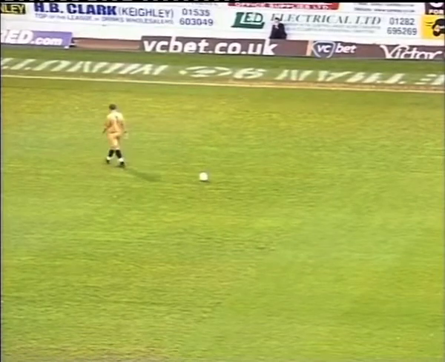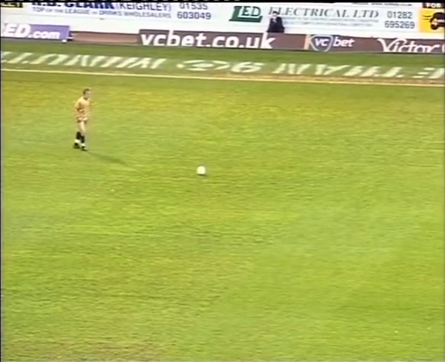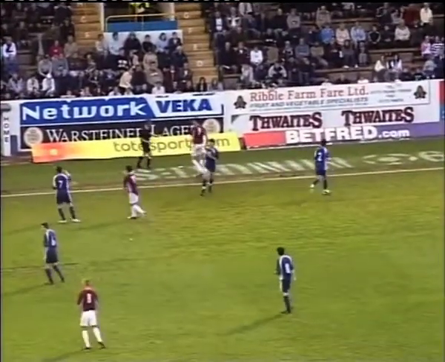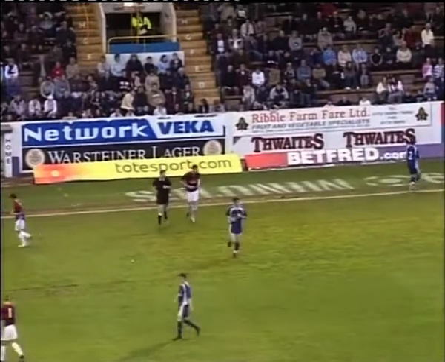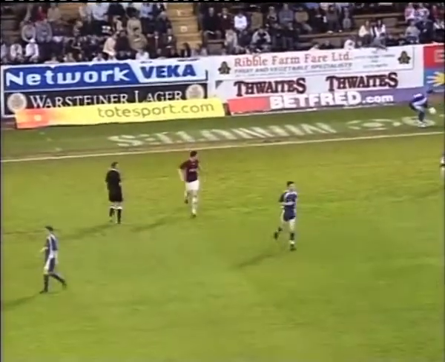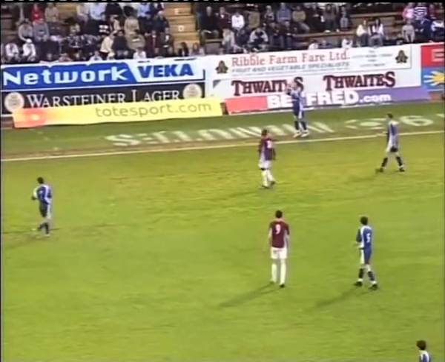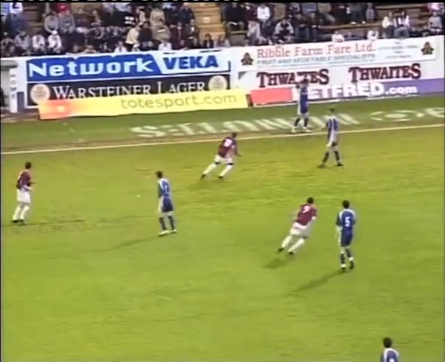45 years ago, the day we won the Football League Championship at Maine Road, 2-1. It'd be nice if we had another momentous occasion on the 2nd of May. That kick's gone out of play. Lafferty couldn't quite reach it, even though he's a giant at 6'4". Throw to the visitors.